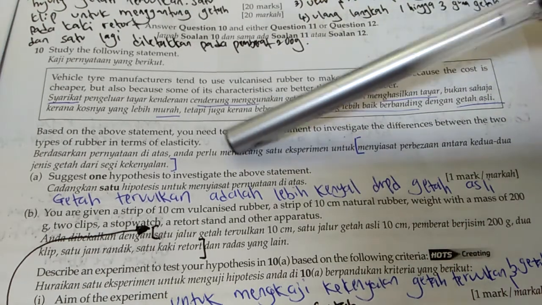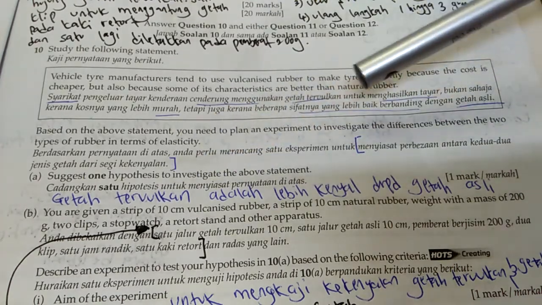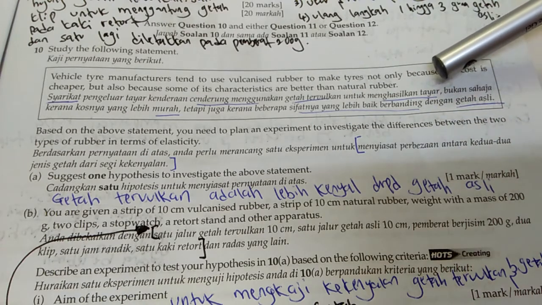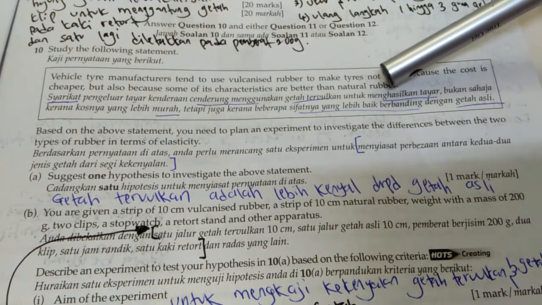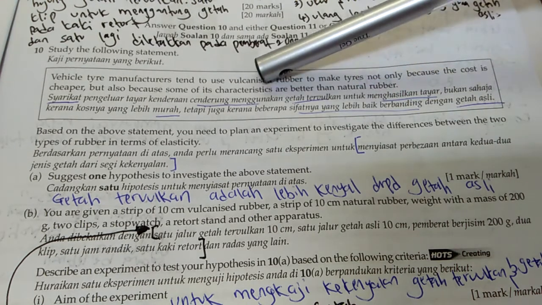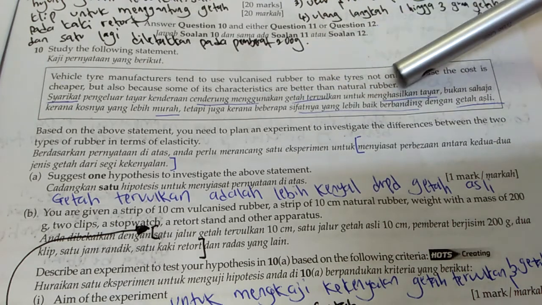So, one hypothesis is we can say that the vulcanized rubber is more elastic than the natural rubber. So here we are talking about the characteristic. You can say that because the statement is comparing vulcanized rubber and also natural rubber.